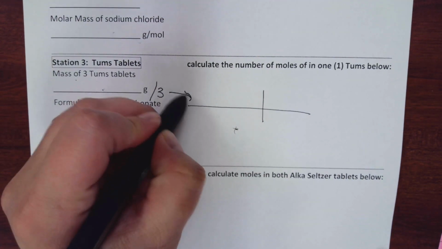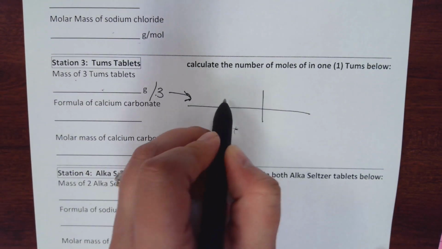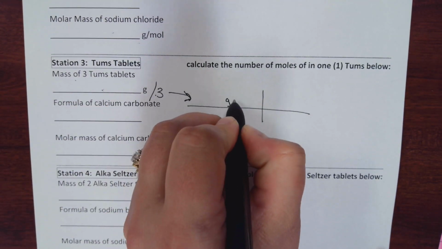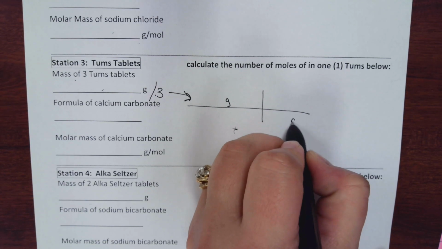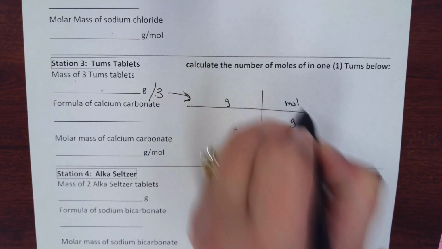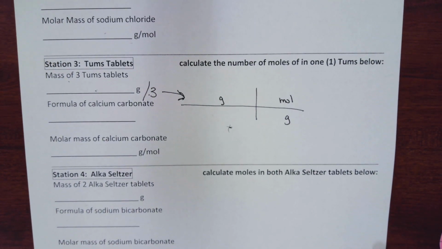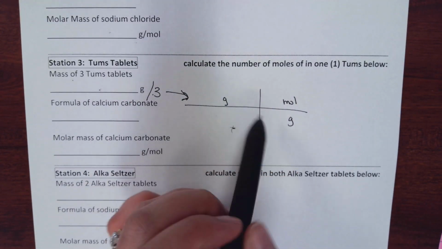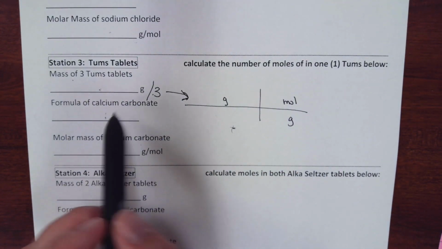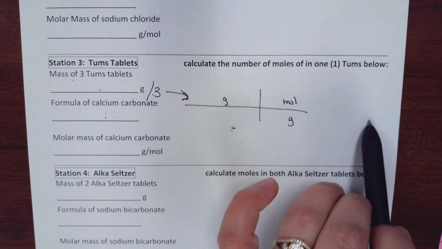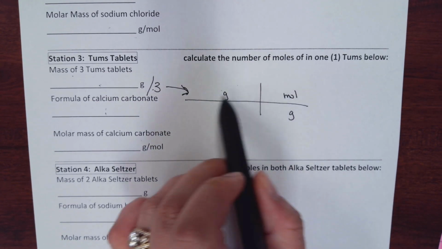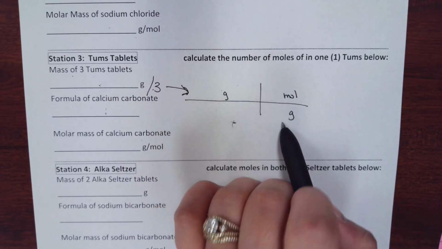That's going to be in grams of calcium carbonate, and you're going from grams to moles here. You're going to want to use your rules for the grid. Once you have the formula for calcium carbonate, make sure that you add it in here, and then you'll get your answer by multiplying and then dividing.